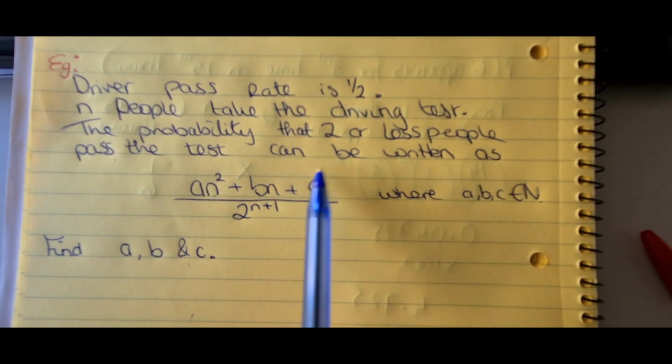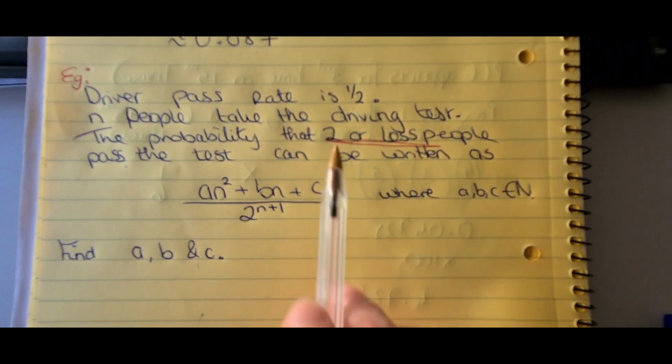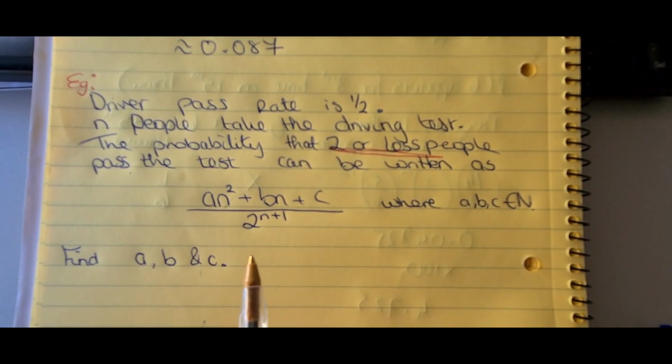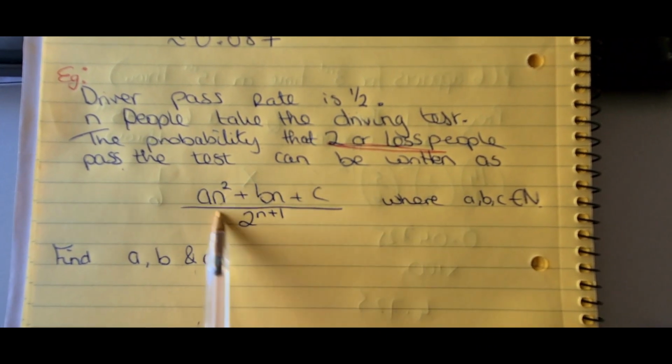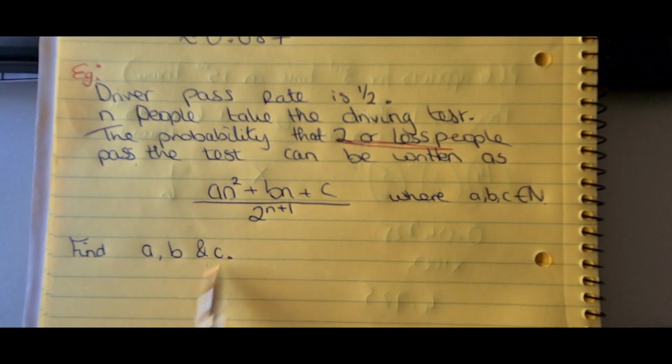The probability that 2 or less people pass the test. So 2 or less people. That means 2 people can pass the test, 1 person could pass the test, or no people pass the test. It can be written as this expression, where a, b, and c are all natural numbers. Okay, find the values of a, b, and c.